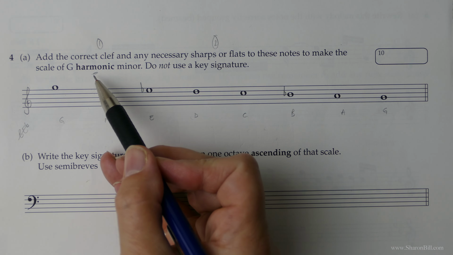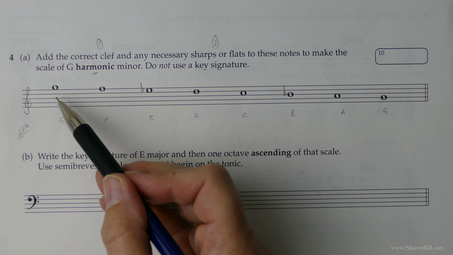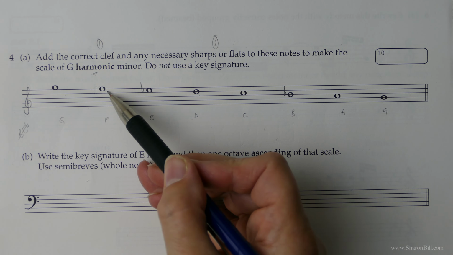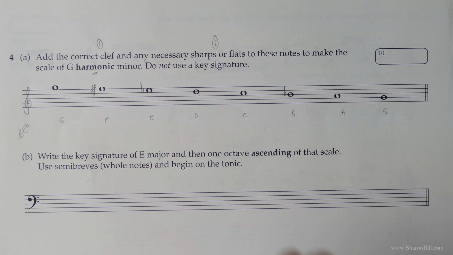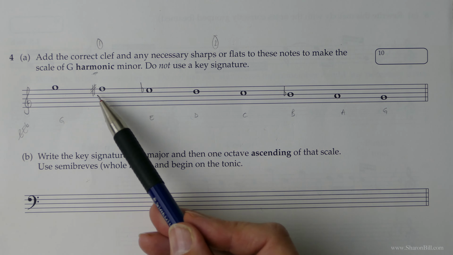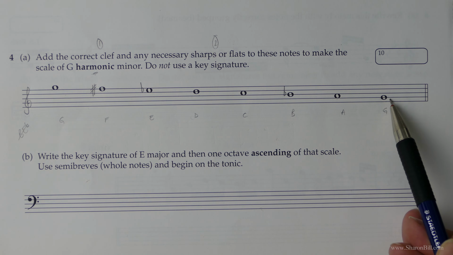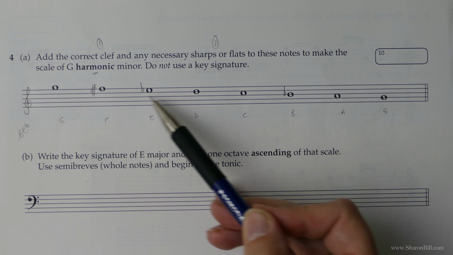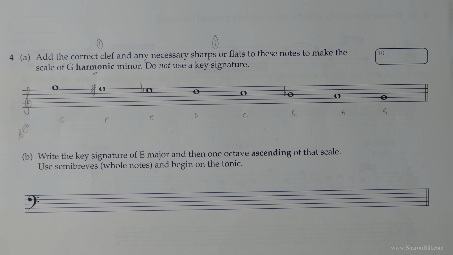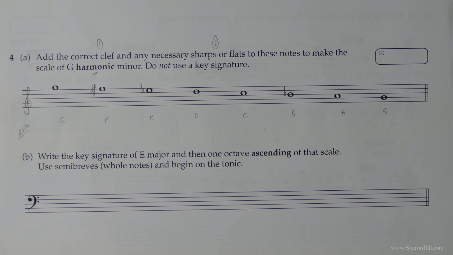And now to make this the harmonic minor, we need to raise the seventh. Remember we're descending, so this is 8, 7, 6. So there's our seventh that needs raising from an F natural to an F sharp. Don't think that it's 1, 2, 3, 4, 5, 6, 7, because actually that's the second, first and second, third, fourth. Remember to reverse it when the scale descends. So that's now completed, and we'll go on to the next one.